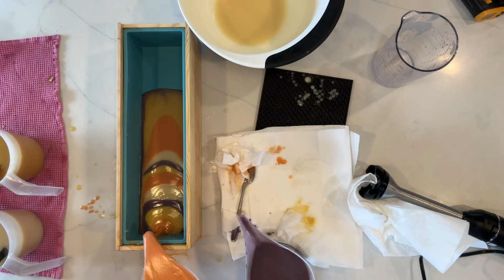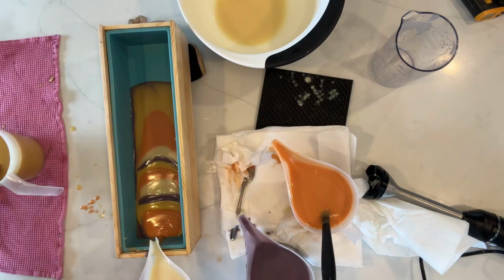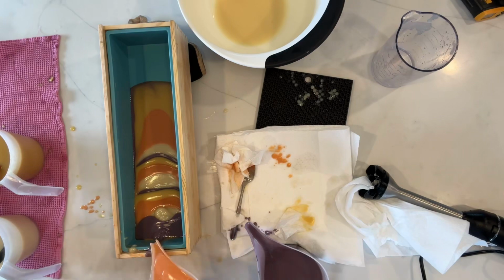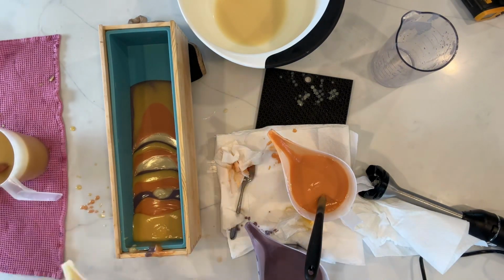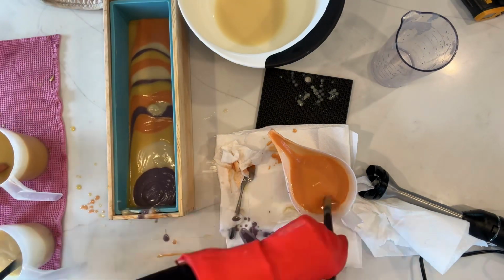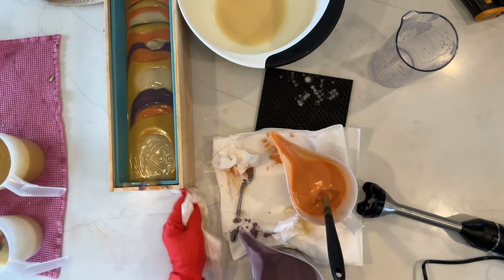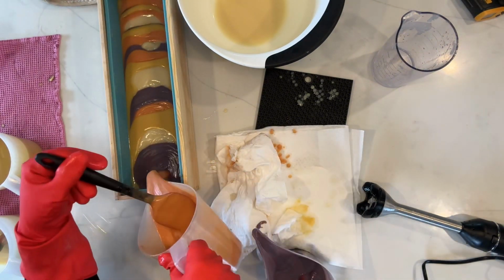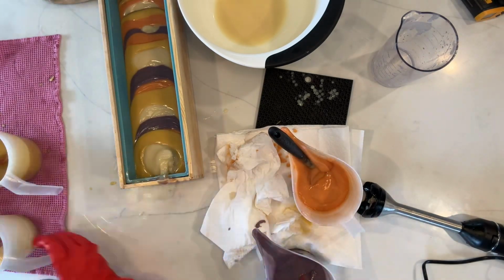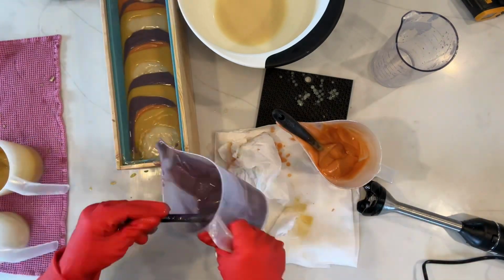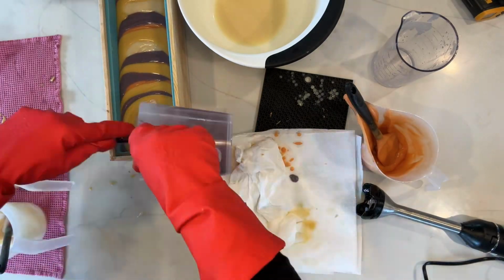I'm speeding this up here. All of the lye is used with the oils and fats to create the soap. So there is no more lye left in the soap, which is why soap is so great to use and it is very safe.